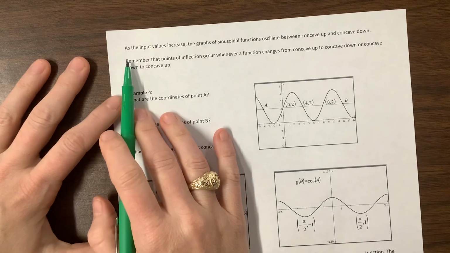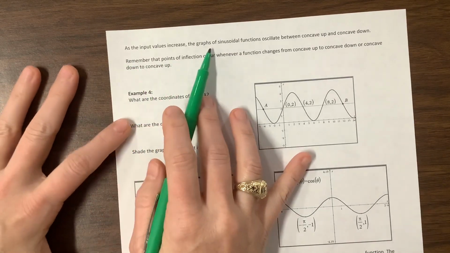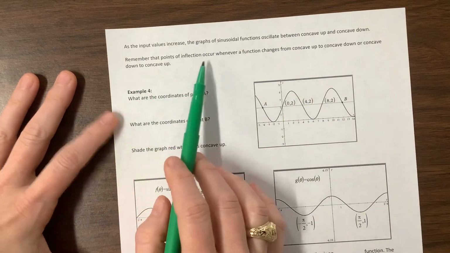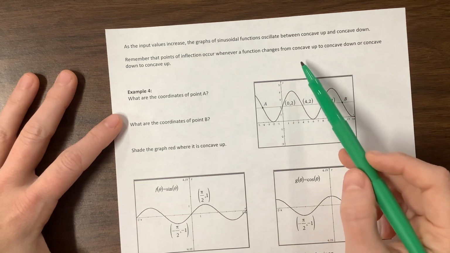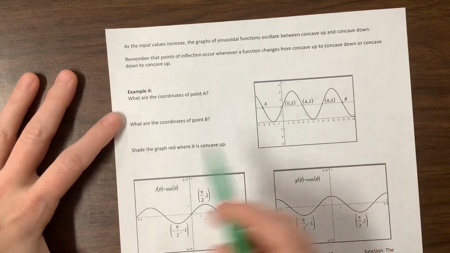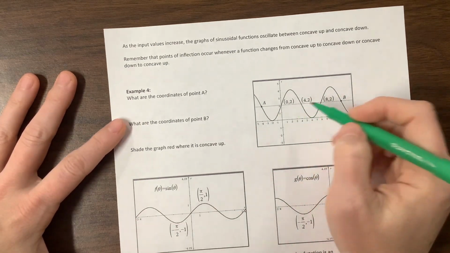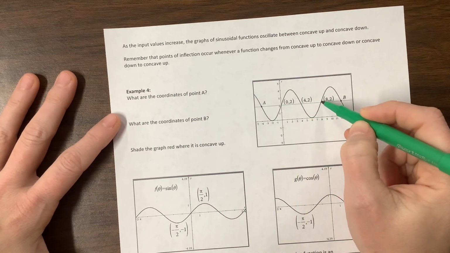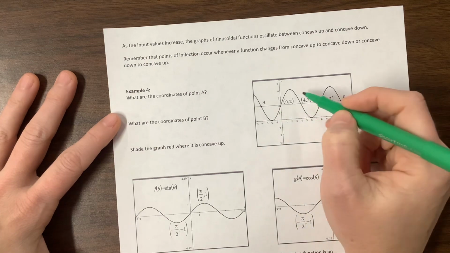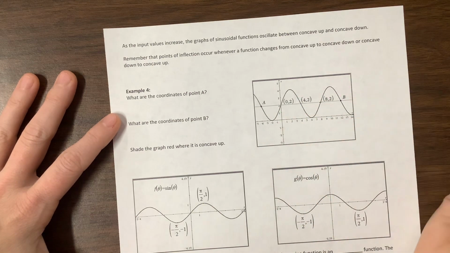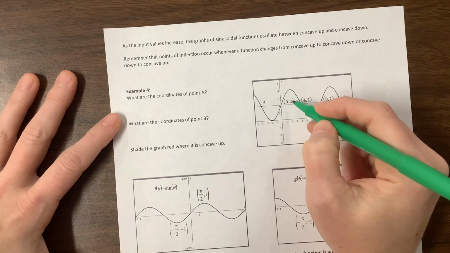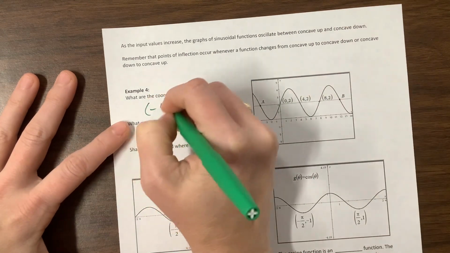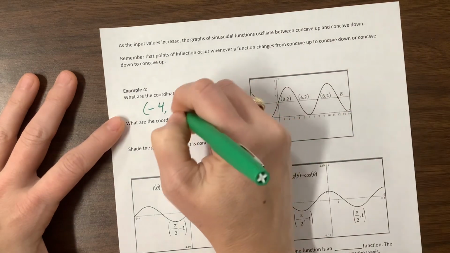Okay, it says, as the input value increases, the graphs of sinusoidal functions oscillate between concave up and concave down. Remember that the points of inflection occur whenever a function changes from concave up to concave down or concave down to concave up. Okay, what are the coordinates of A? Well, it looks like we've got 0, 2, 4, 2, 8, 2. So this appears to be that midline. It goes as high as 4 and as low as 0. So the coordinates here, well, we're going 4 units, so 4 units. So this would be -4, comma, the y value for all of those is 2.